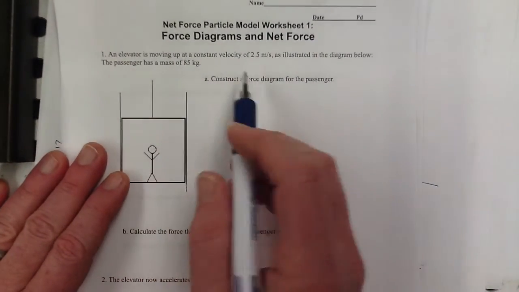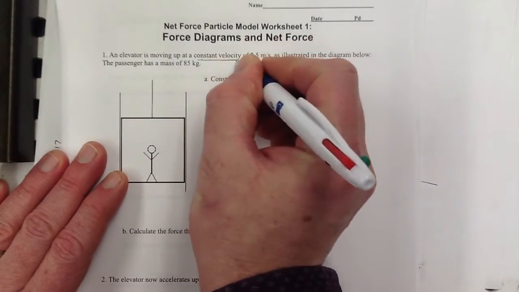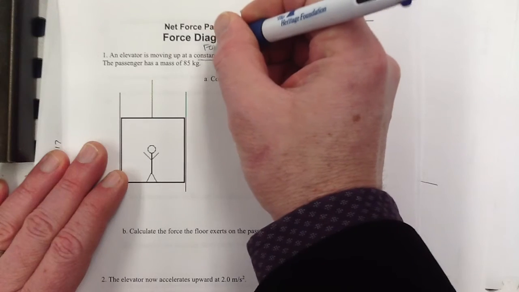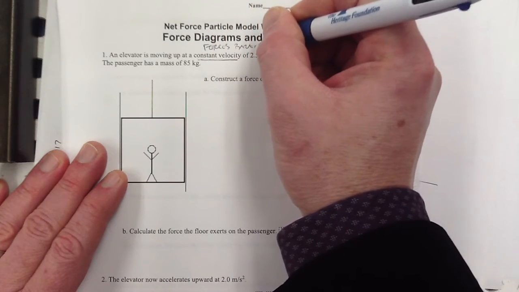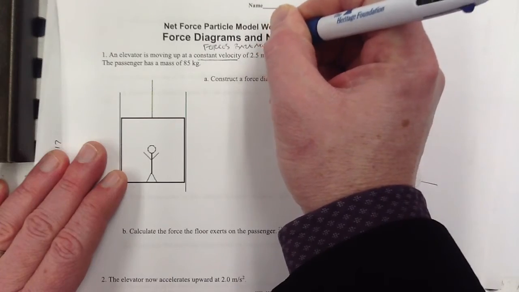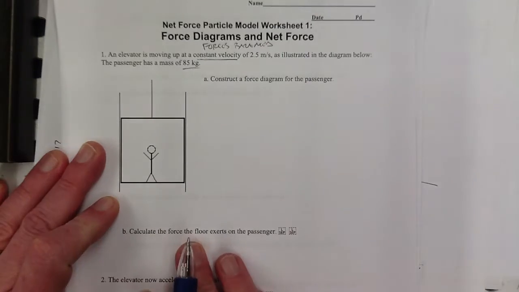Elevator is moving up at a constant velocity. Constant velocity. So I'm going to look for keywords like this. Constant velocity means forces are balanced. Balanced. As illustrated in the diagram below, the passenger has a mass of 85 kilograms.